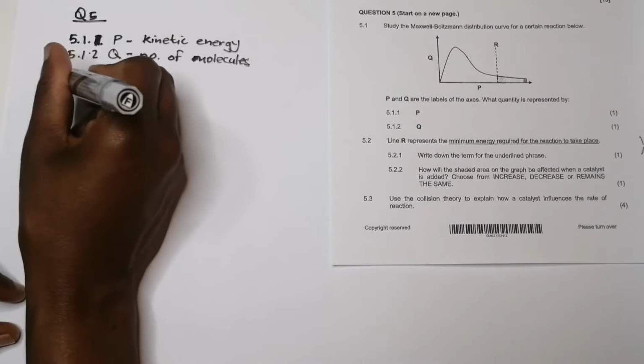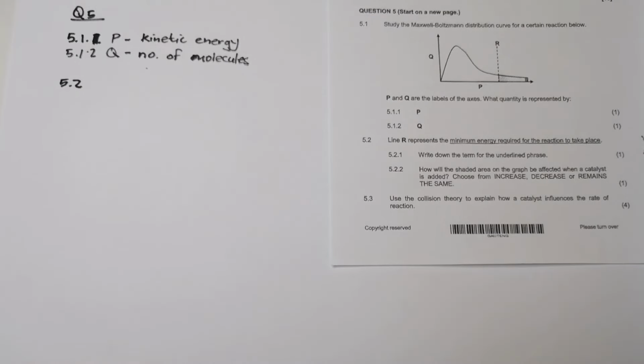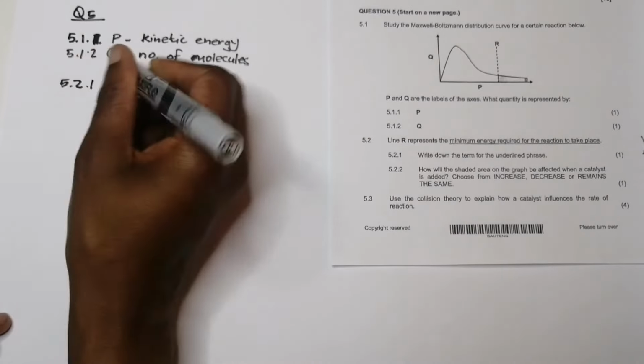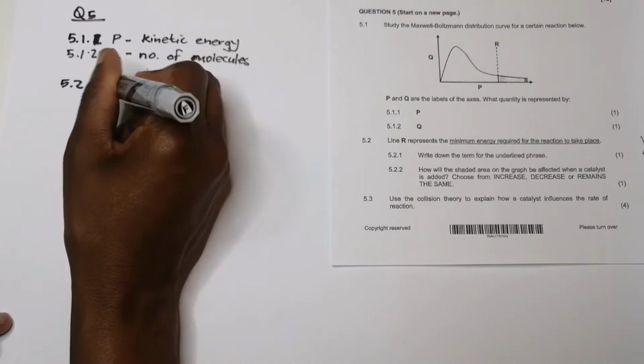So that you know it for the future. Right, let's have a look at 5.2. They say line R represents the minimum energy required for the reaction to take place. By the way, that is called activation energy. So they say write down the term for the underlined phrase. We've just said it. So that would be the activation energy.